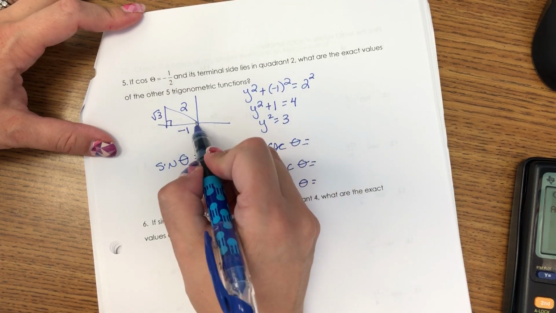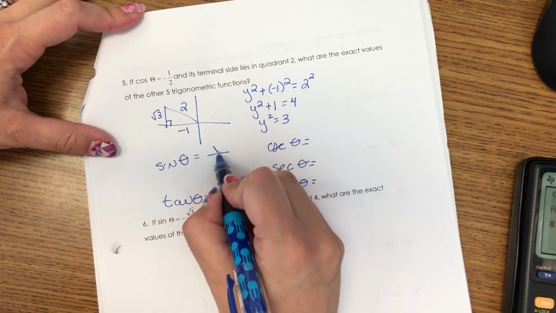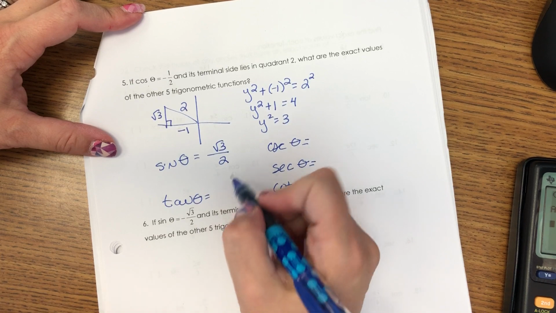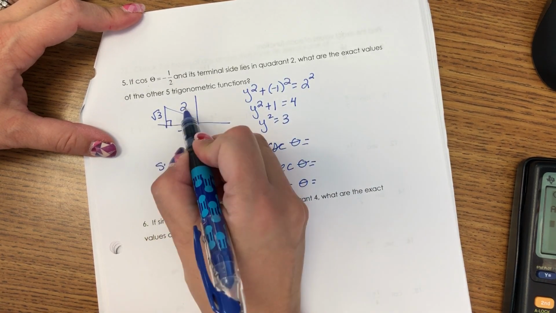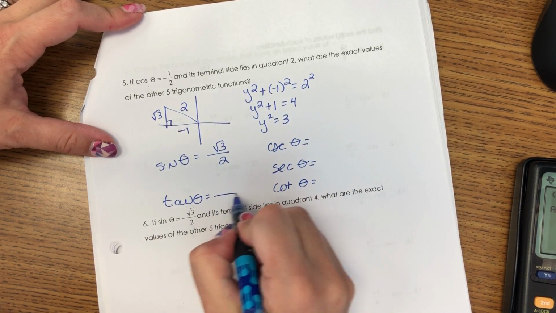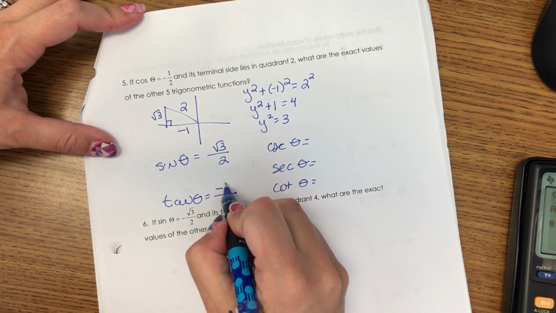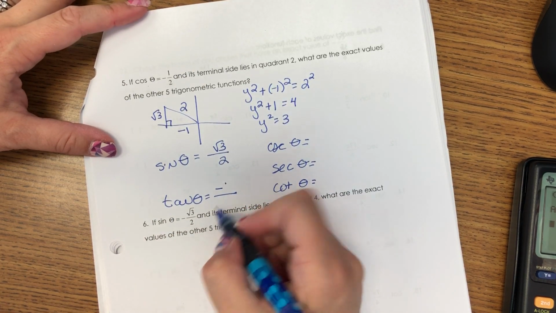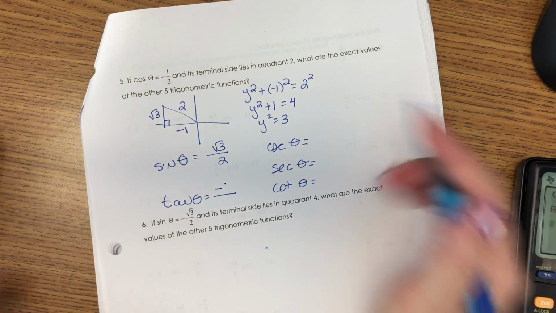All right, so sine is adjacent over hypotenuse. I said that wrong. Sine is opposite over hypotenuse. My apologies. Tangent is adjacent. Oh my goodness, Miss Weiss. Okay, reset.